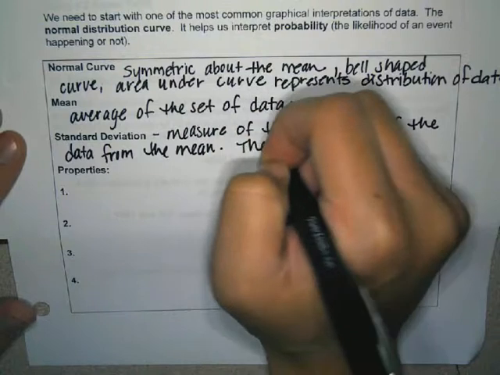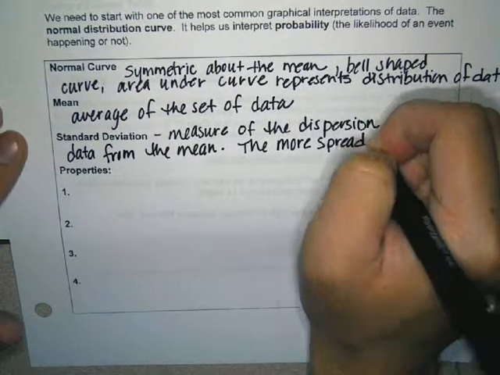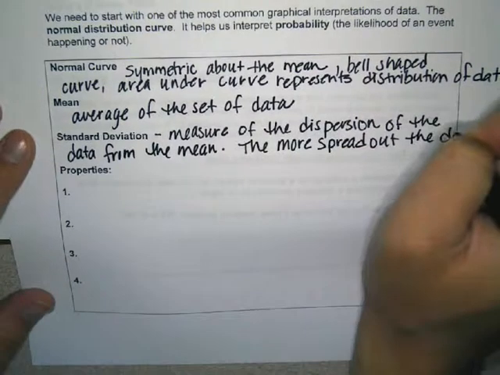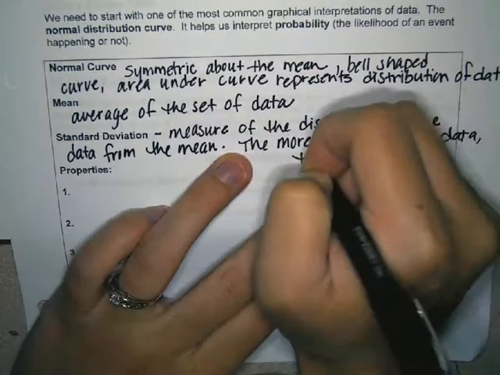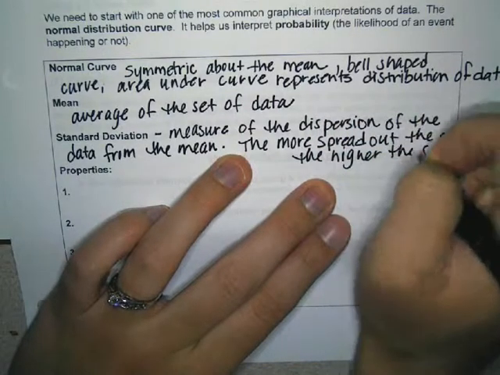The more spread out the data, the higher the standard deviation.